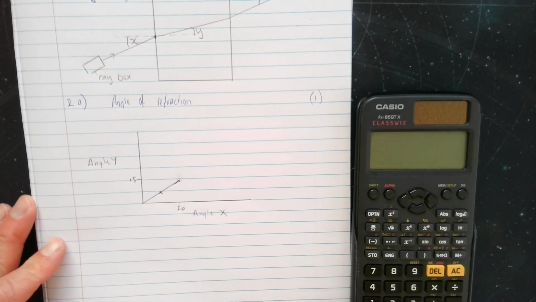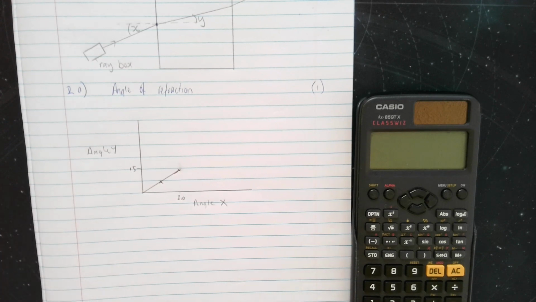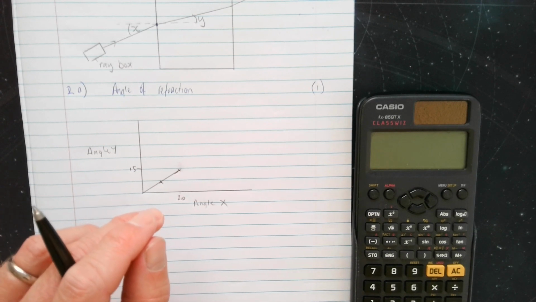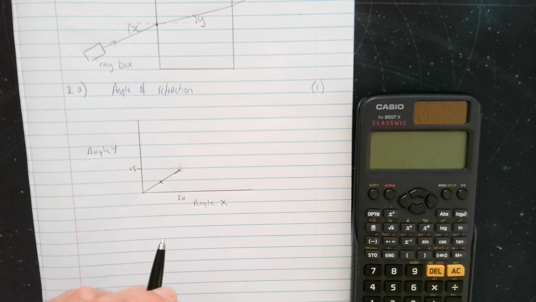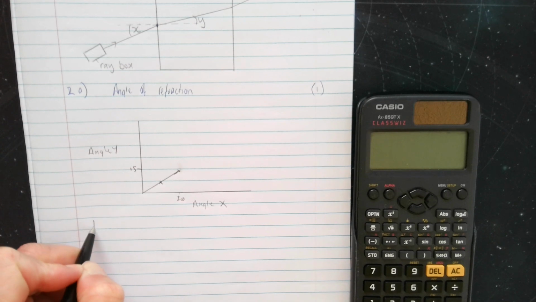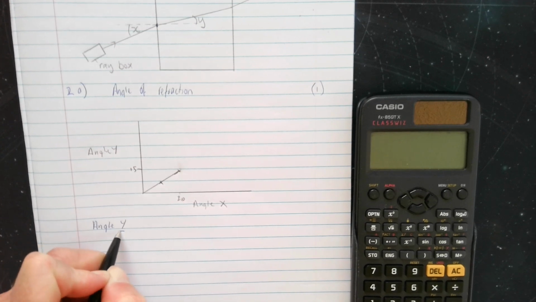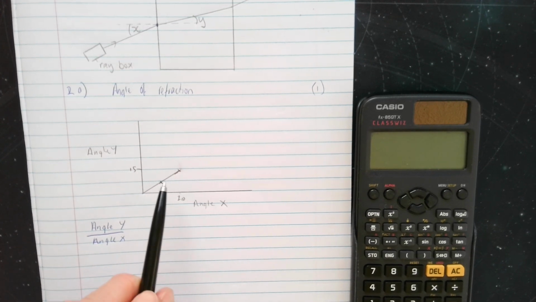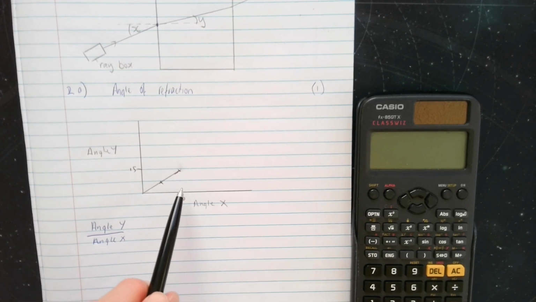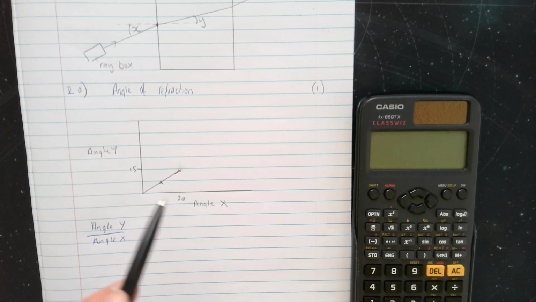Next, we get a little bit trickier straight away. So we've got a graph of angle Y against angle X. And we are asked to calculate a value of angle Y divided by angle X. So angle Y divided by angle X. And really what you can do is take any two coordinates from the graph and do angle Y over angle X and get a value.